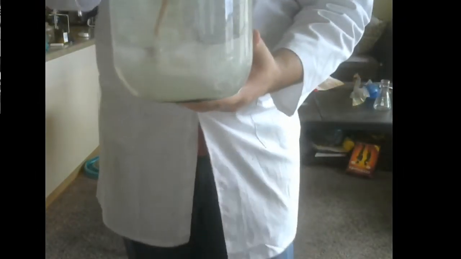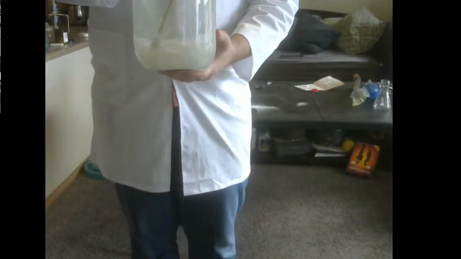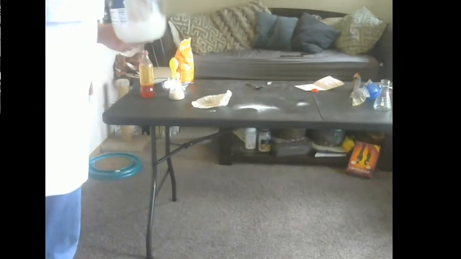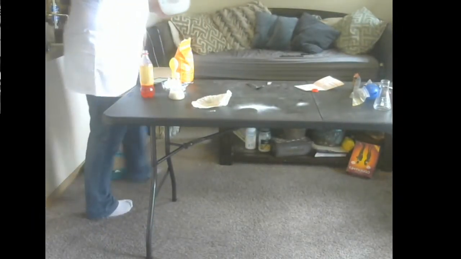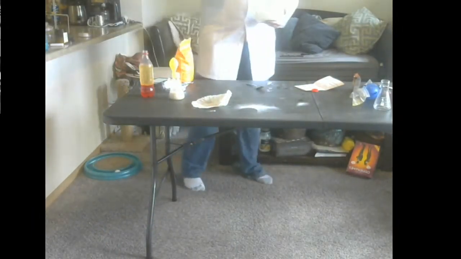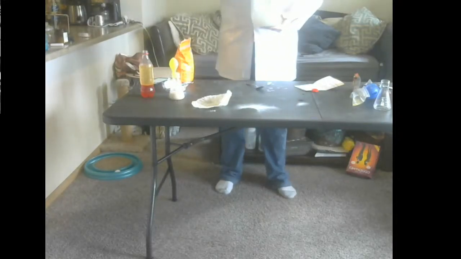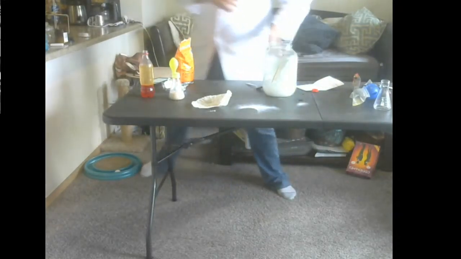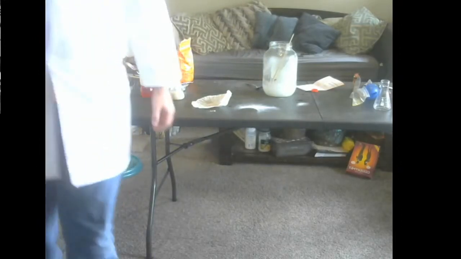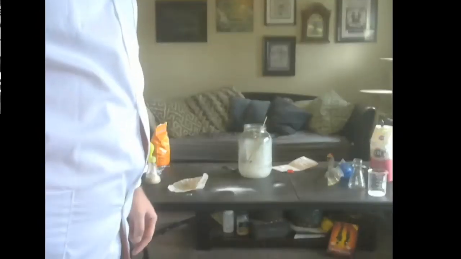So that liquid is turning to a solid very quickly. And I might show this again next time so we can get a better view of it. But we just went from a liquid to a solid. And that's because we introduced what's called a point of nucleation, which is just a fancy term for a spot for crystals to form.